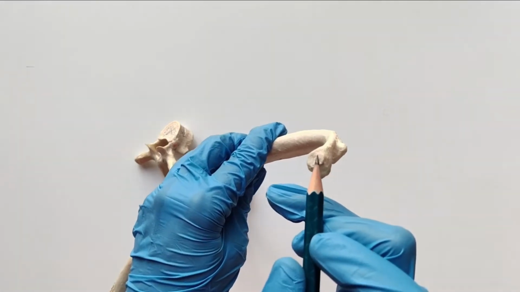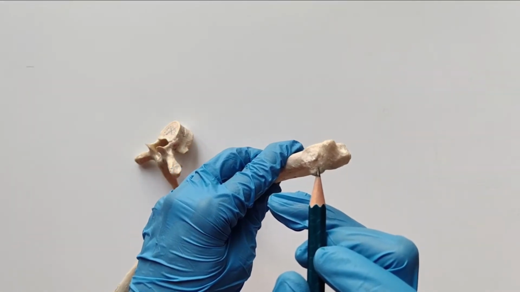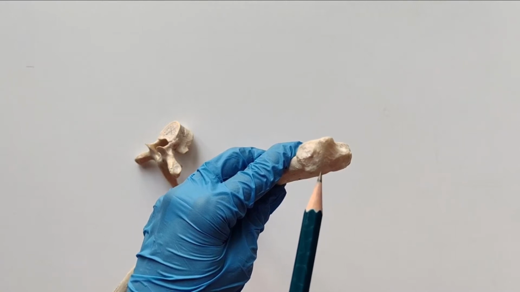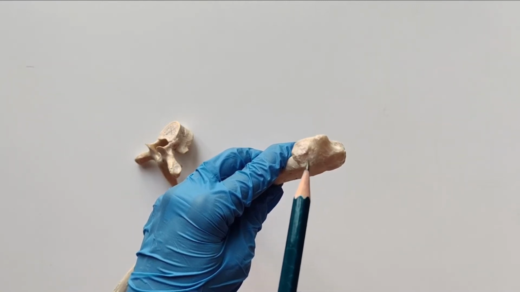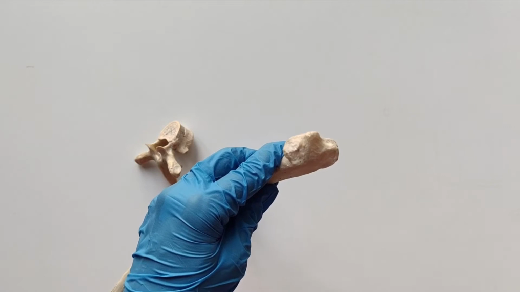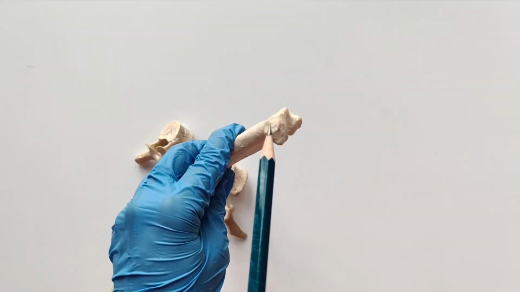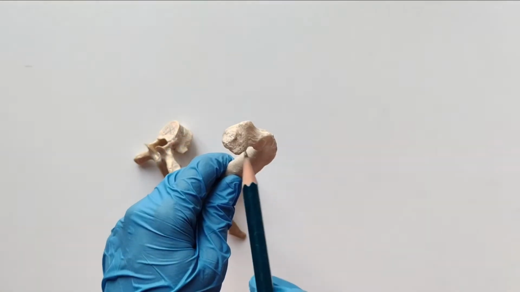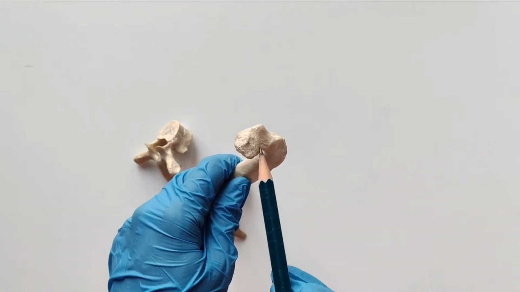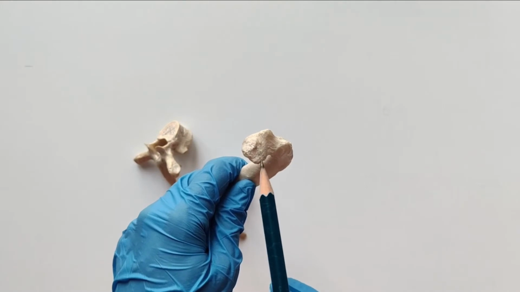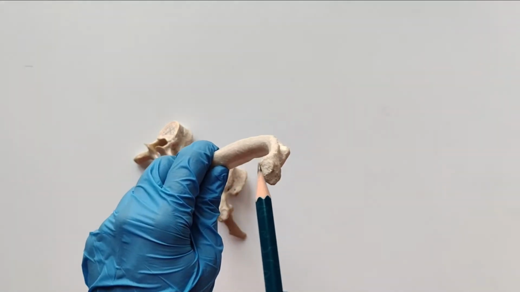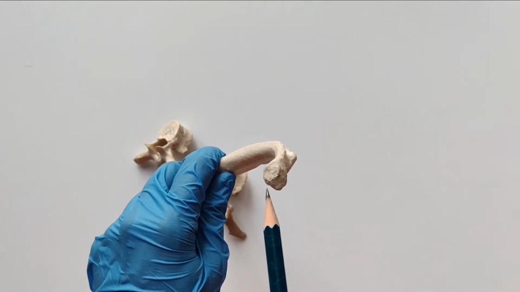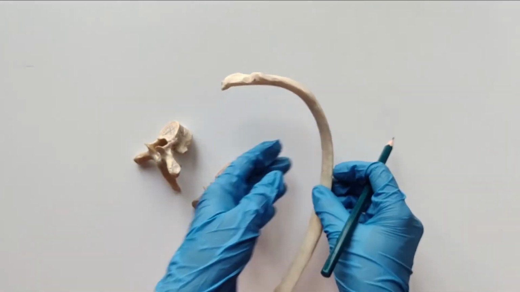The lower larger facet articulates with the body of the numerically corresponding vertebra, while the upper smaller facet articulates with the vertebra above. Now let me explain this to you.